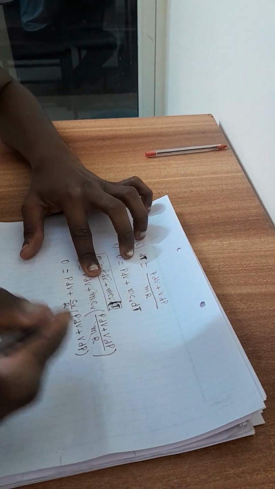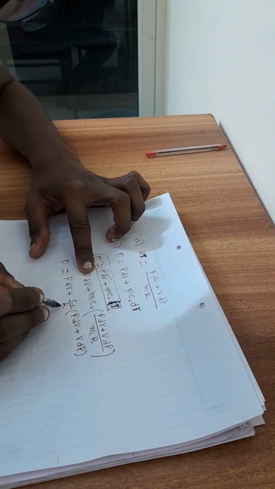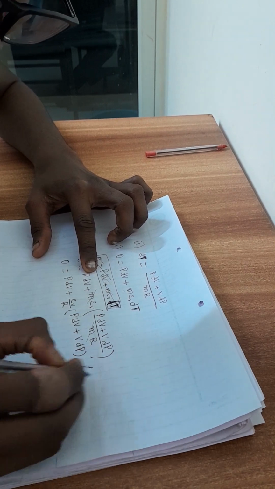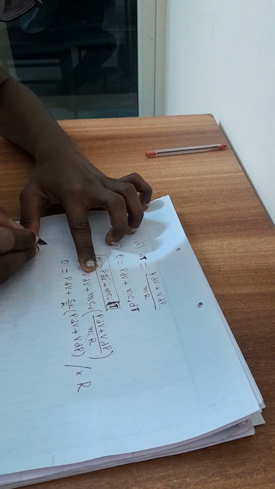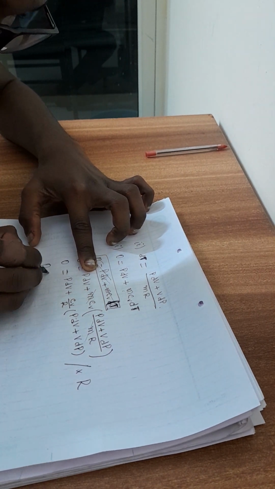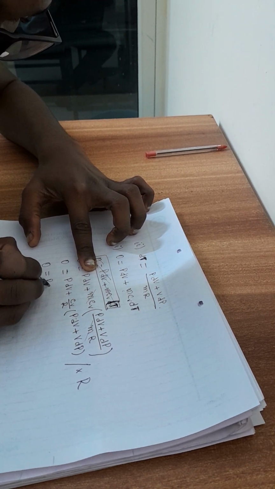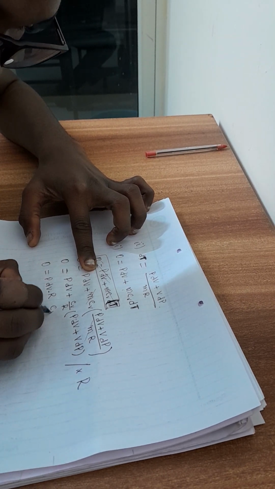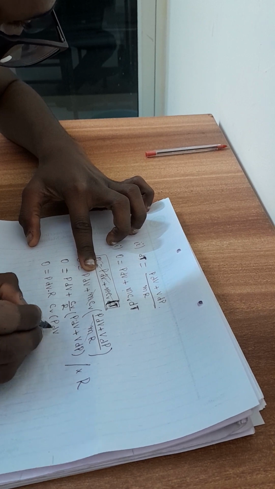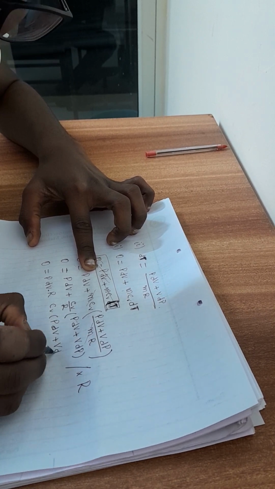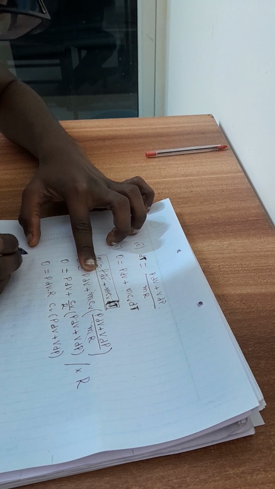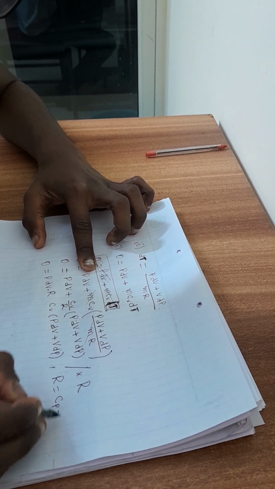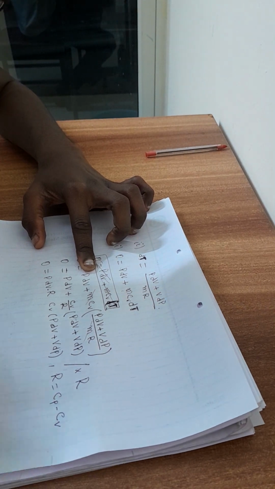Now from here, as we were saying, Cv upon R. So I will just multiply all the terms here by R. You'll get 0, and here it will be p dv times R, and here you'll get Cv (p dv plus v dp). Now I know that R is Cp minus Cv. Nice.